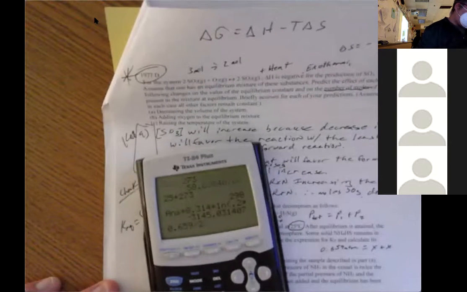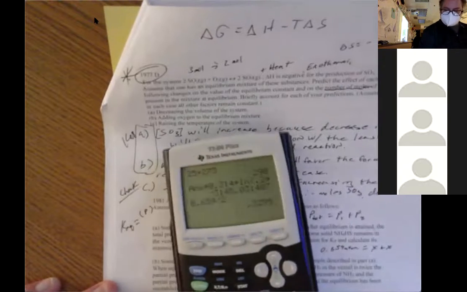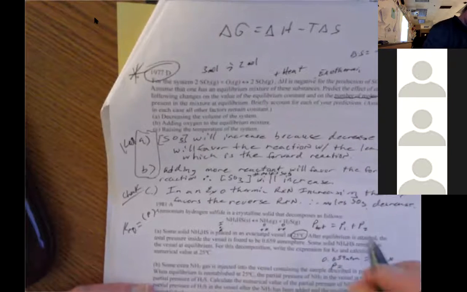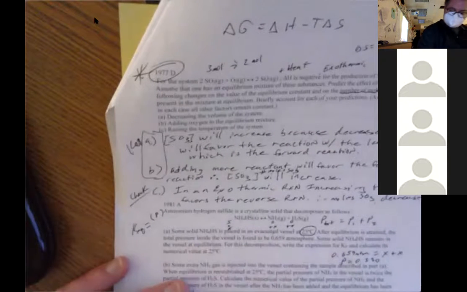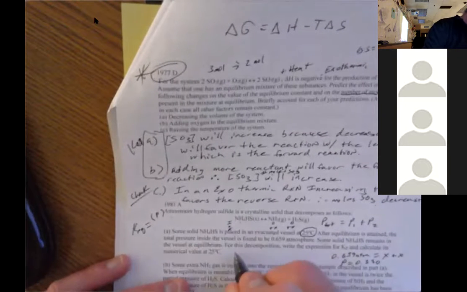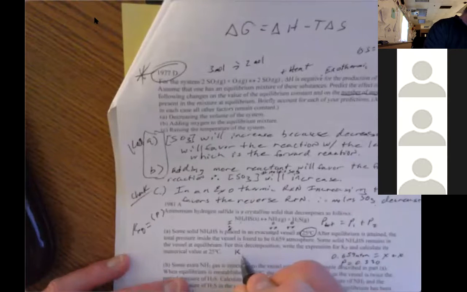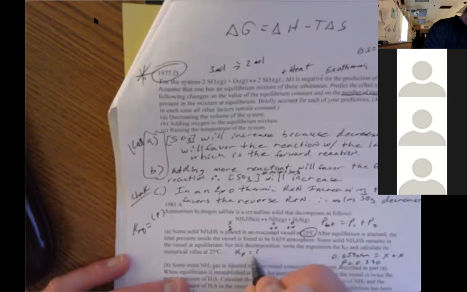0.659 divided by 2 equals 0.330. The pressure of each of these gases is equal to 0.330. Well, with K sub EQ, this is a more specialized thing, so this is Kp. Remember, we don't care about the solid, so that's going to be 1.